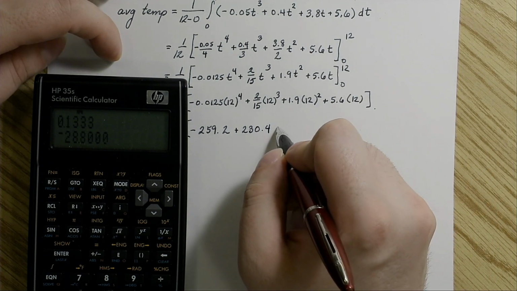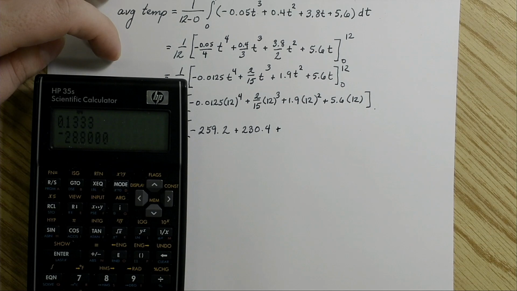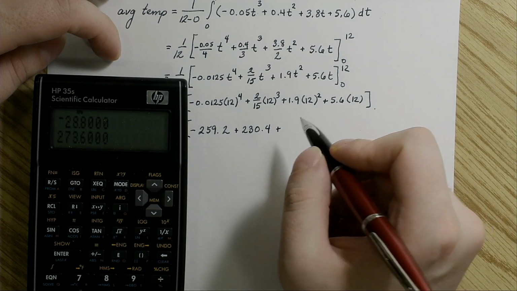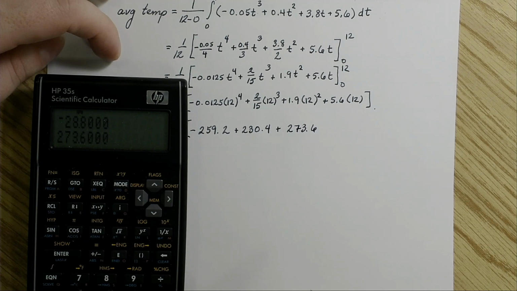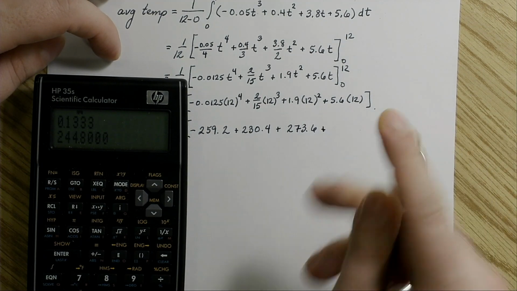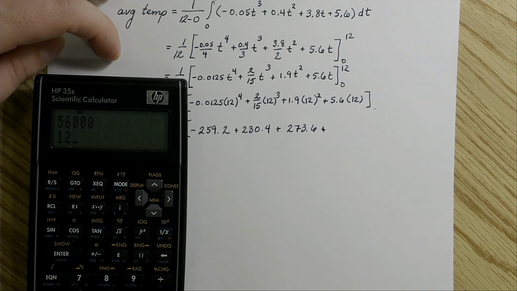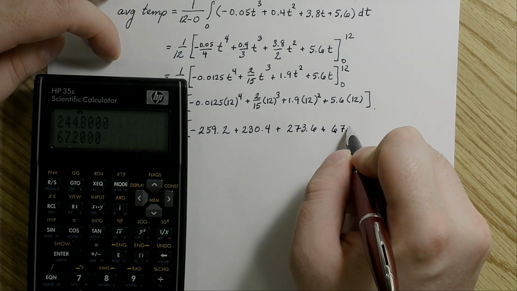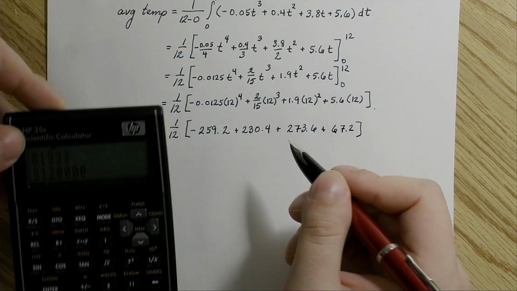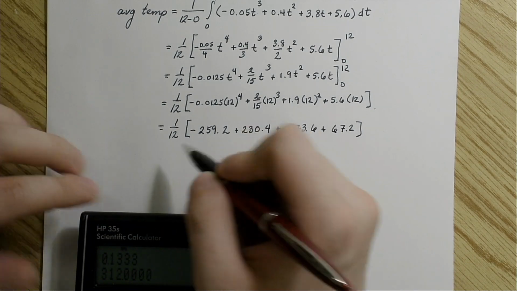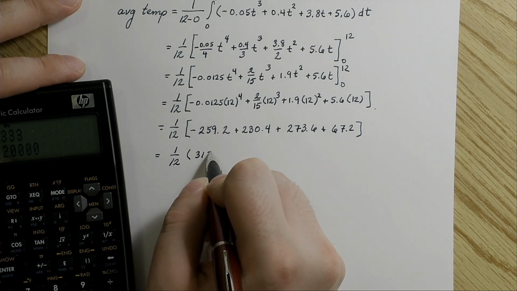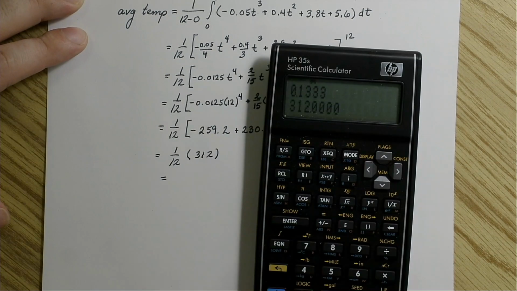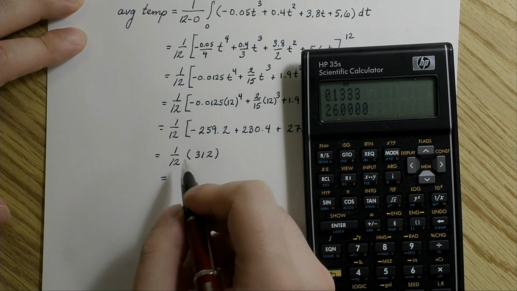Then the next thing I have is 12 squared, which is 144, times 1.9. So that's 273.6. Add that plus 5.6 times 12, which gives me 67.2. And if I add those all up together, I get 312. Dividing that by 12 gives me 26.